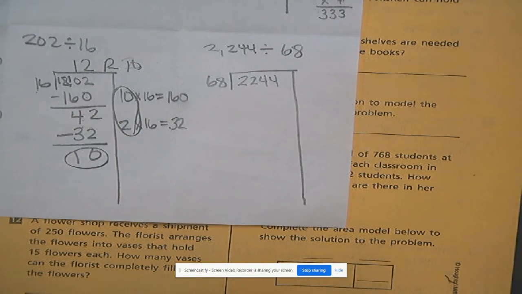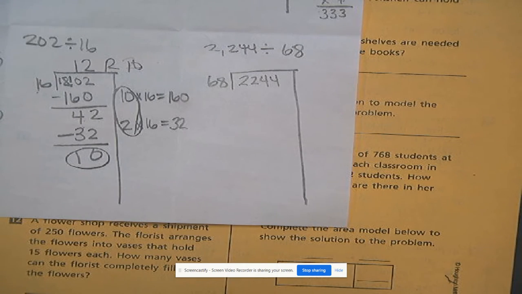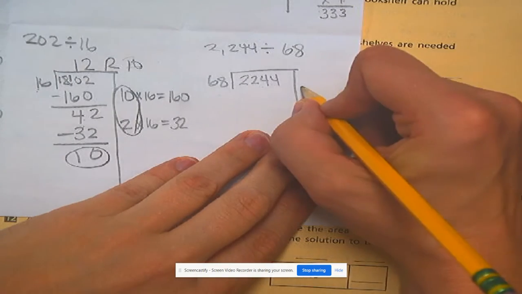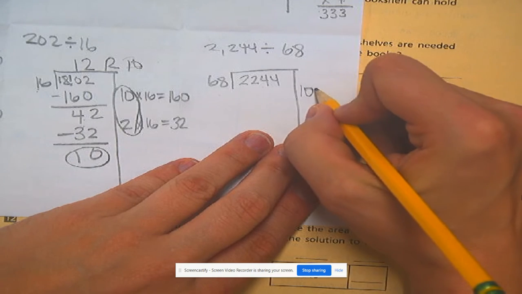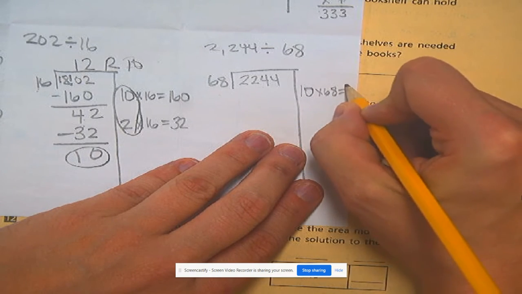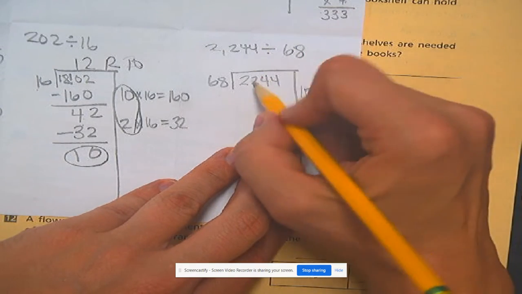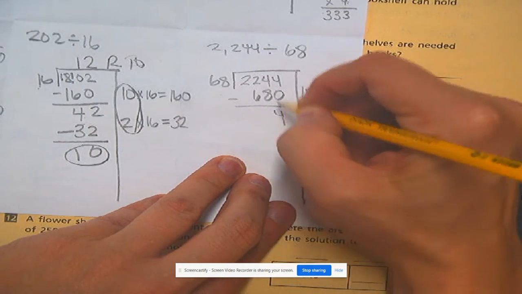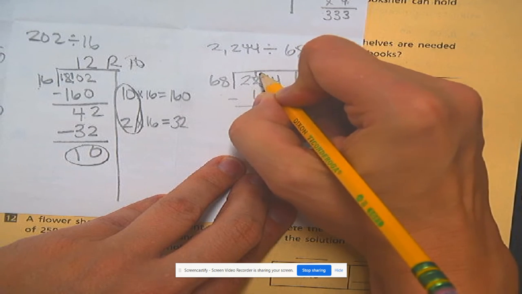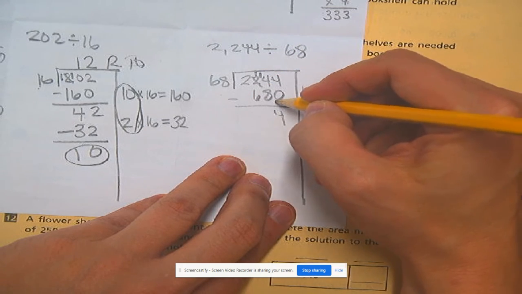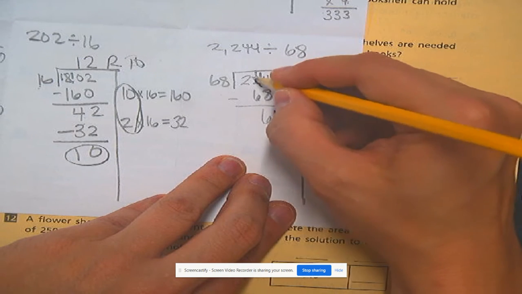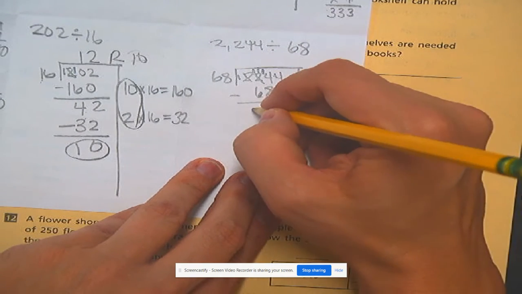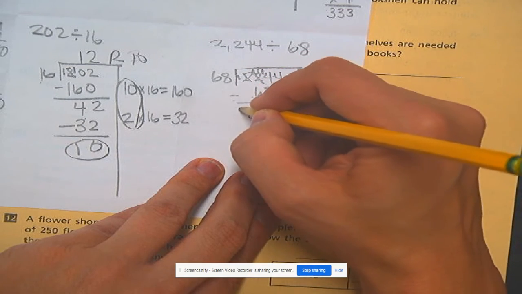Okay. How many groups of 68 can I take out? Definitely not 100 because that would give us 6,800. Too big. Let's take 10. 10's easy, right? So 10 times 68 equals 680. Is that good? Does that work? Yep. Let's take it out. 4 minus 0 is? Can I take 8 from 4? Nope. I need to regroup. 14 minus 8 is? 6. Good. Can I take 6 from 1? Need to regroup again. 11 minus 6? And 1 minus 0.